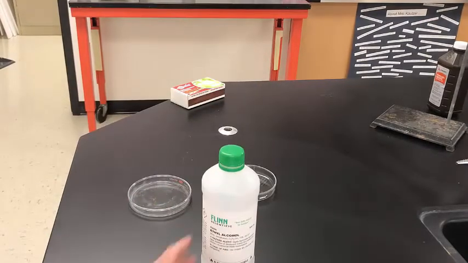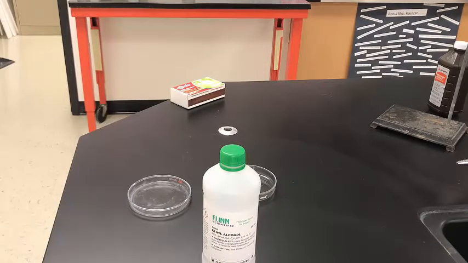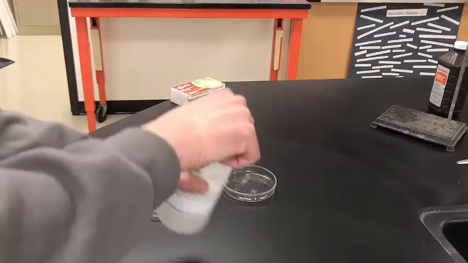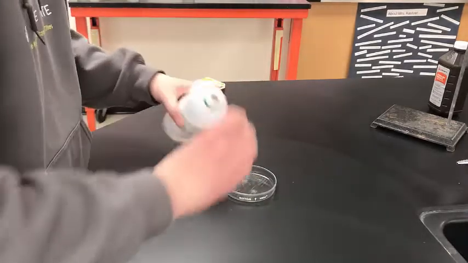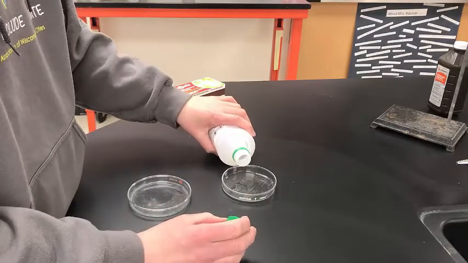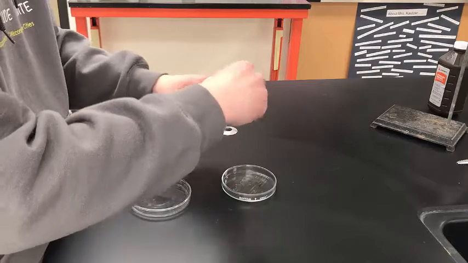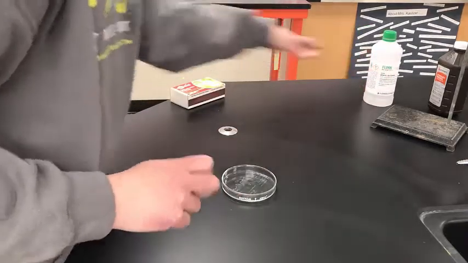Okay, for our next lab, we're going to be looking at the reaction of ethyl alcohol with oxygen, which is again readily available in the air. So we're going to take a little bit of our ethyl alcohol and pour it into our petri dish here. I'll recap that. Okay.